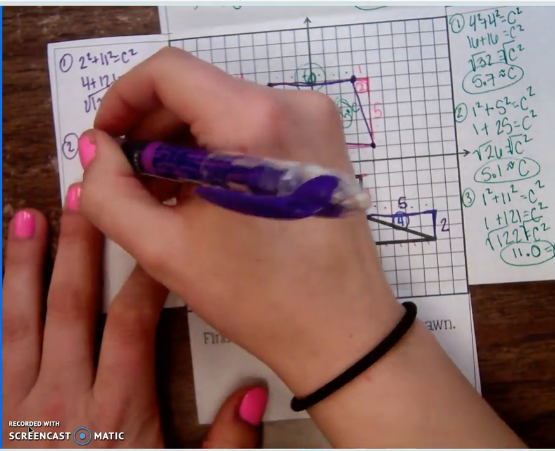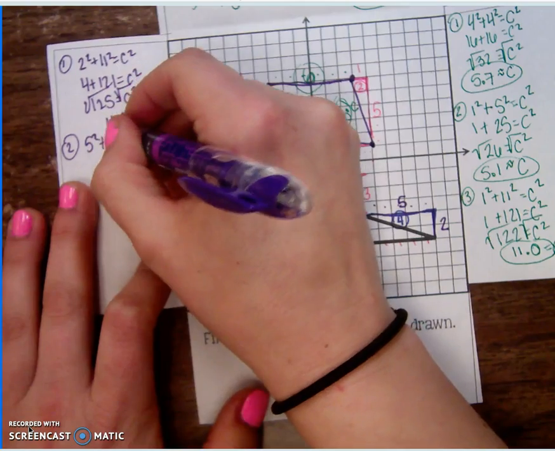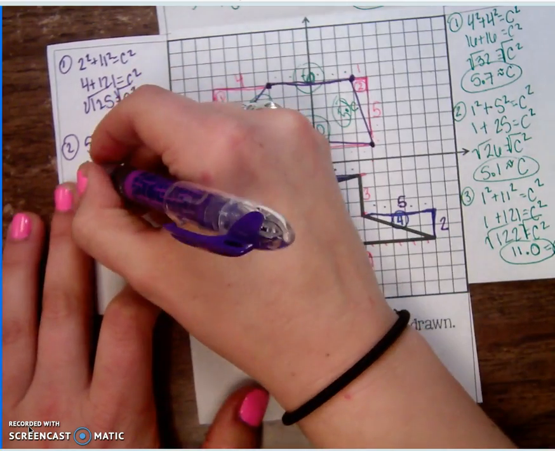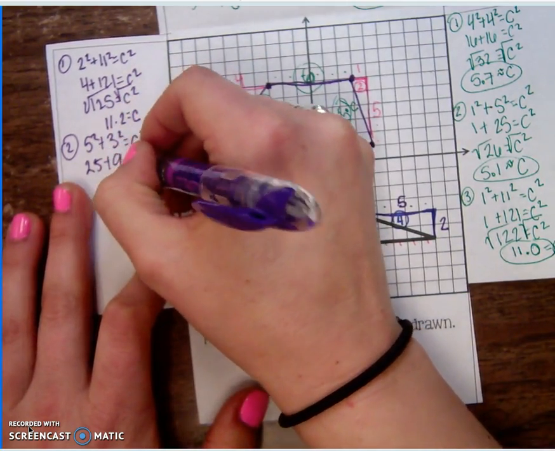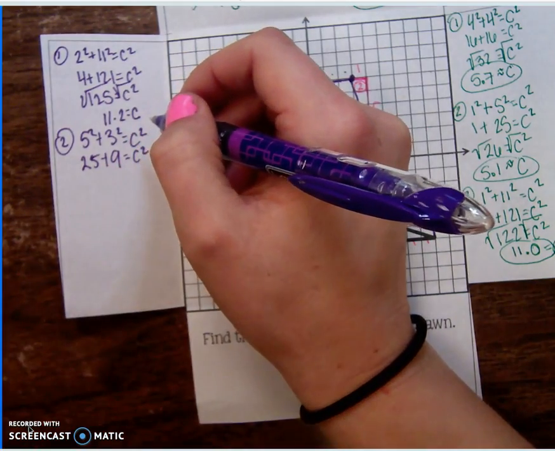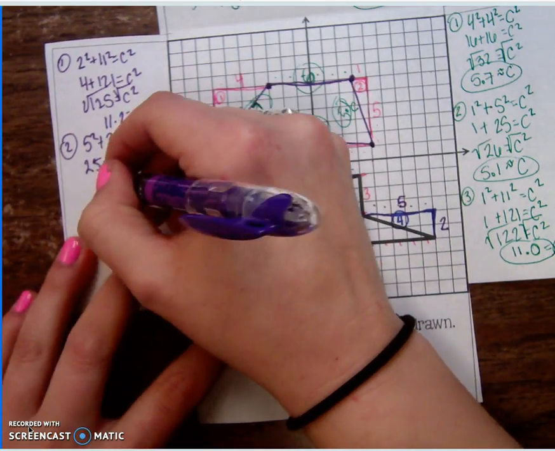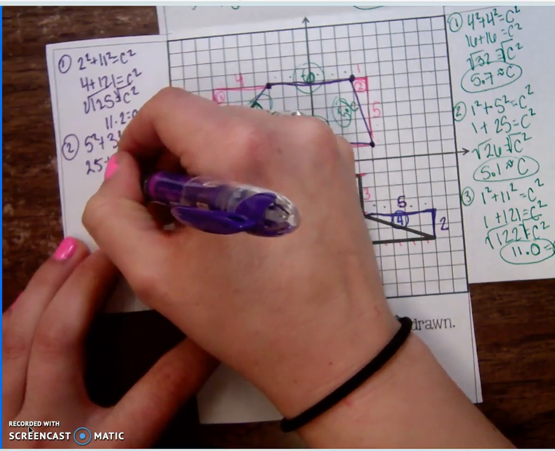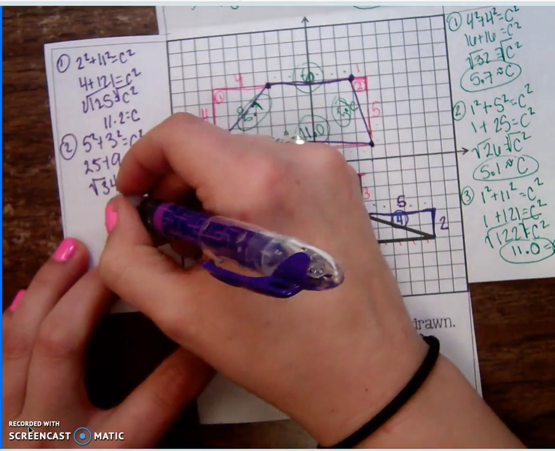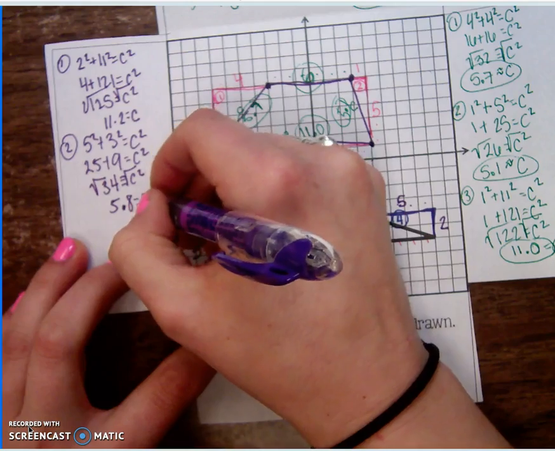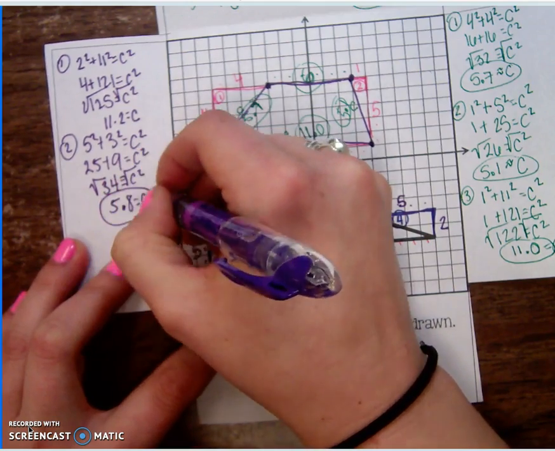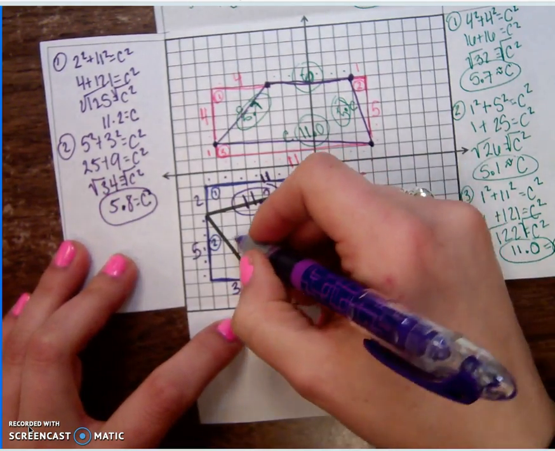Triangle 2, 5 squared plus 3 squared. So 25 plus 9. Just 34. Square root. About 5.8. Okay, so this is 5.8.